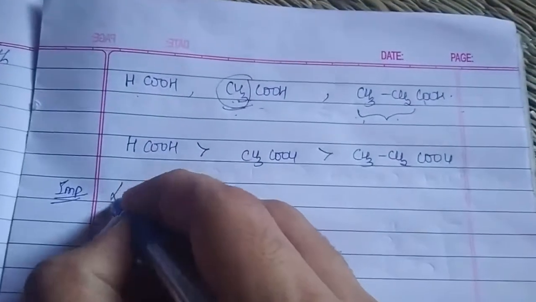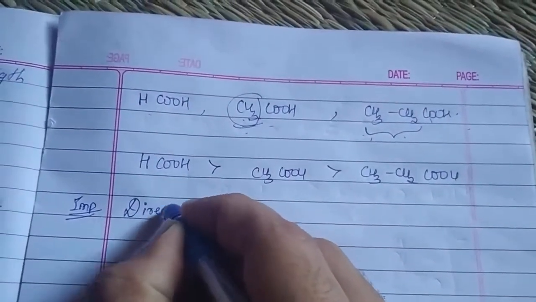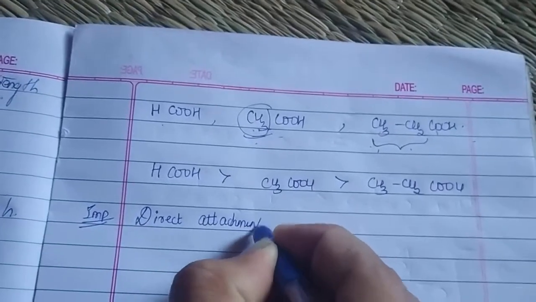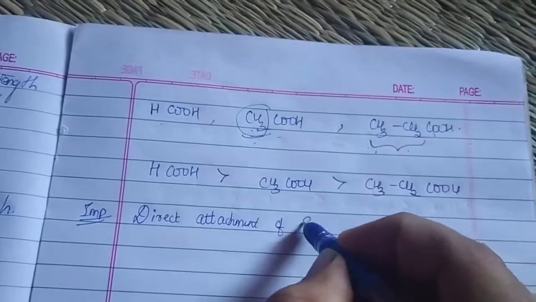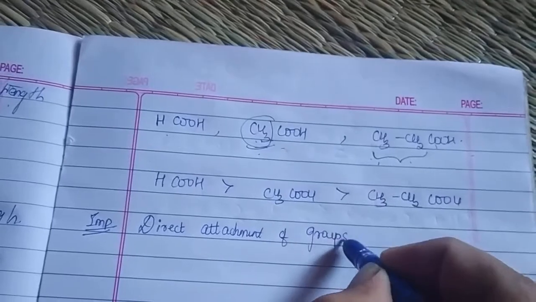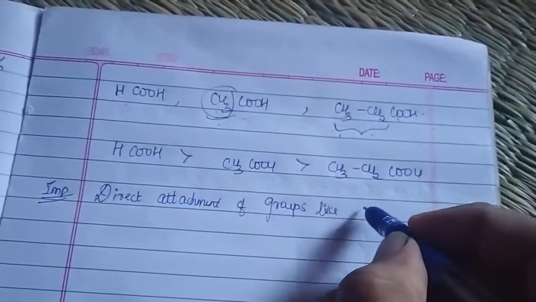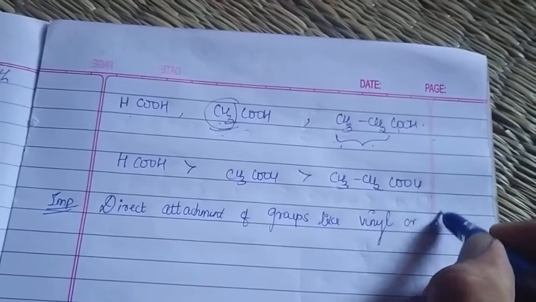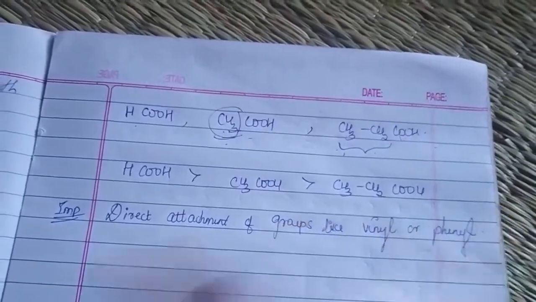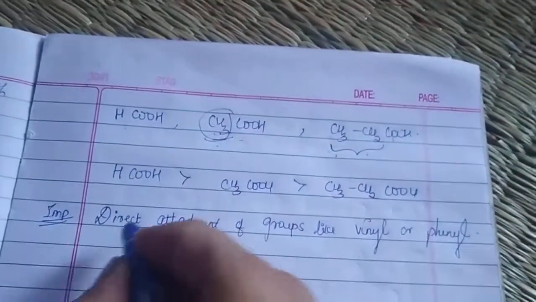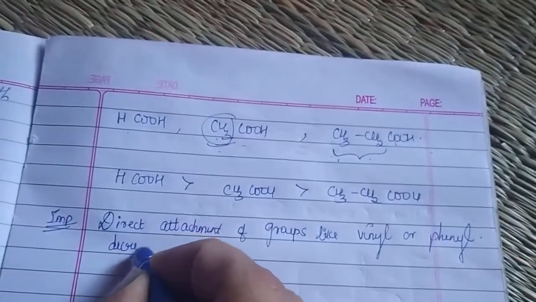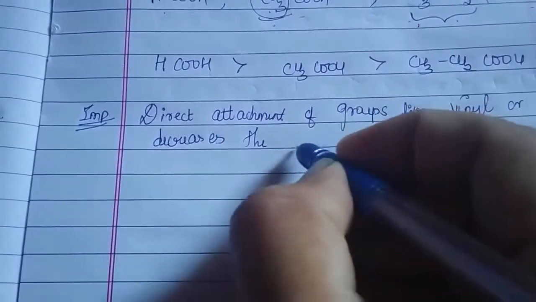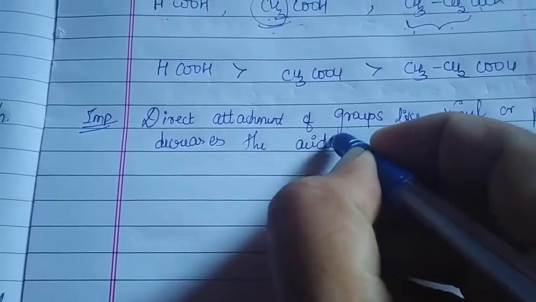Remember, I will just write it for you. Direct attachment of groups like vinyl or phenyl decreases the acidic strength.